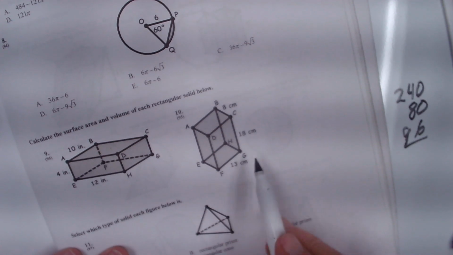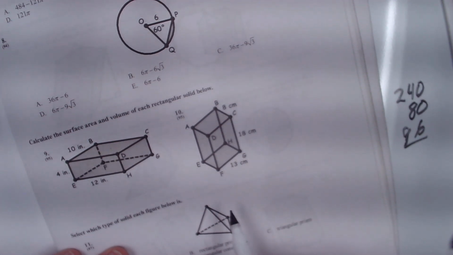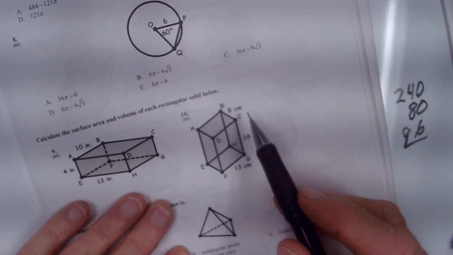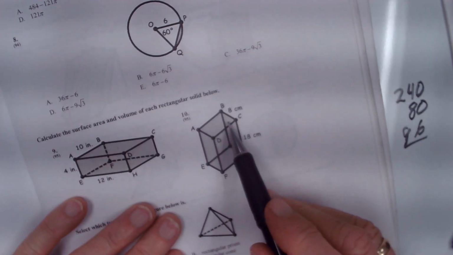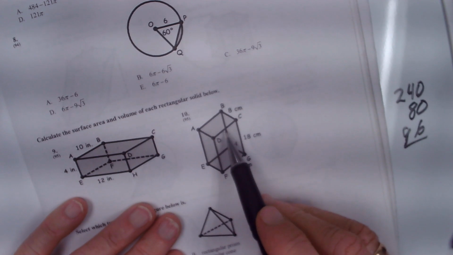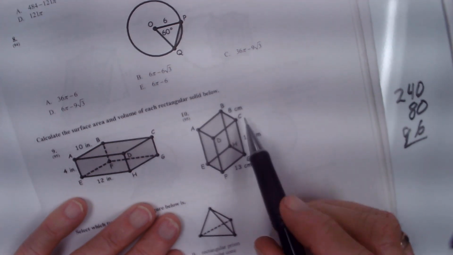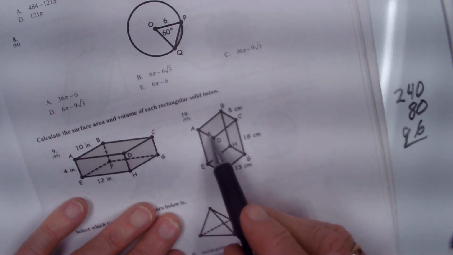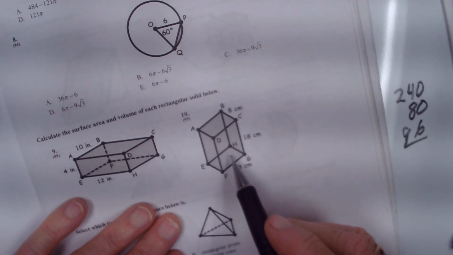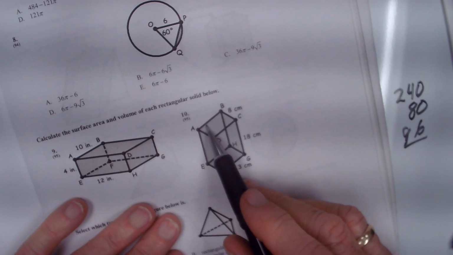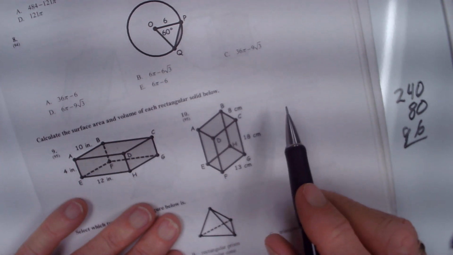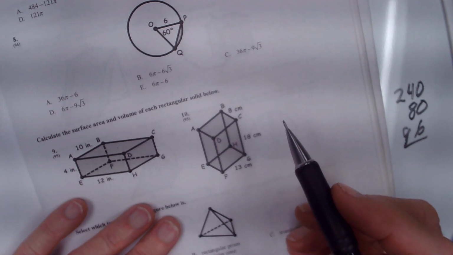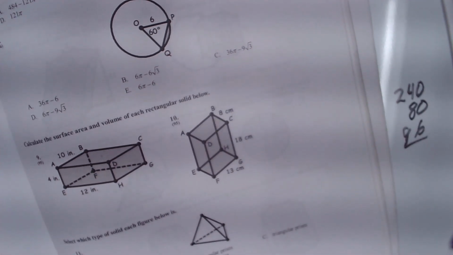And this one is the same way. I don't have to work that problem. Just realize on these rectangular solids, all these are right angles. They're rectangles. So that makes this the same as this, and this the same as this, and this, and this. So this is the same as the one I just did. Well, that's about it, I guess.